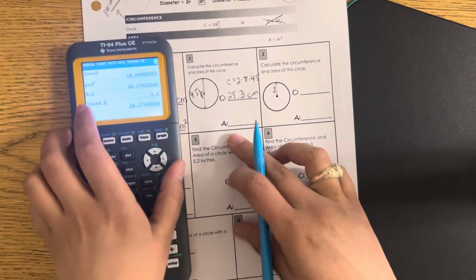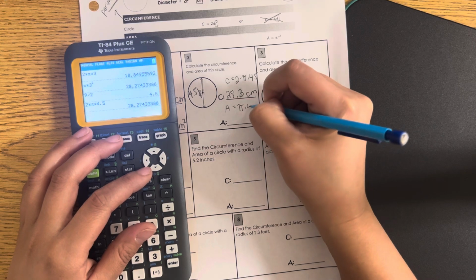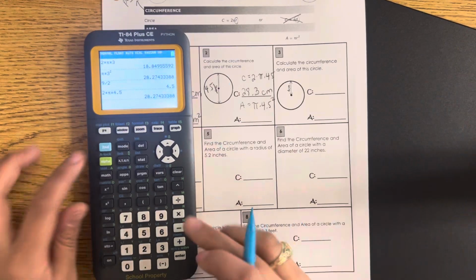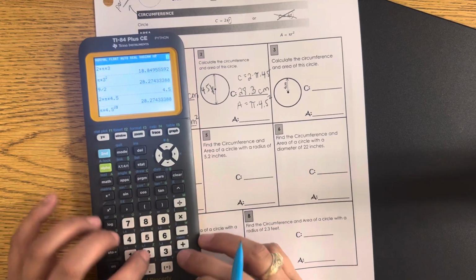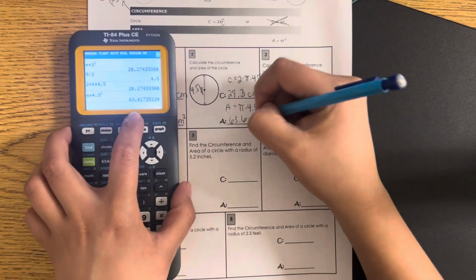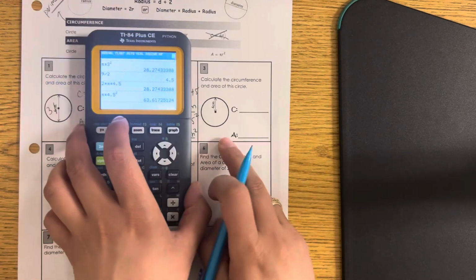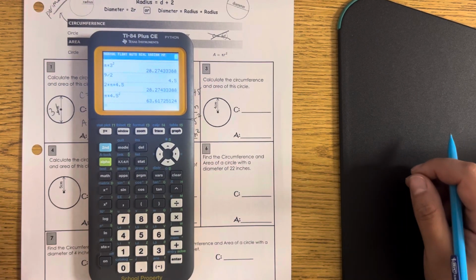Now the area, again, is pi times the radius squared, so 4.5 squared. So pi times 4.5 squared. And we go to the tens place would be 63.6, but because it is area, it's centimeters squared. Okay, following so far? Number 3, what part of the circle did it give me?